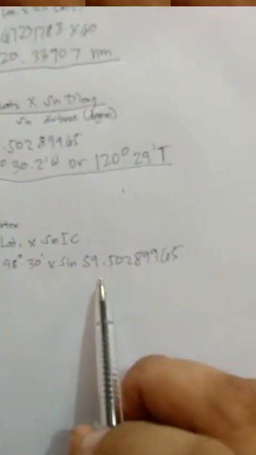Cos the latitude 1 is 48 degrees 30 minutes times sine initial course, which is 59.50289965. But first, I will convert this initial course into degree form.